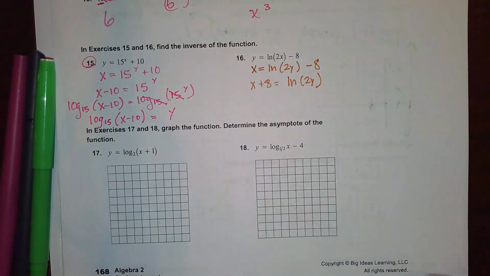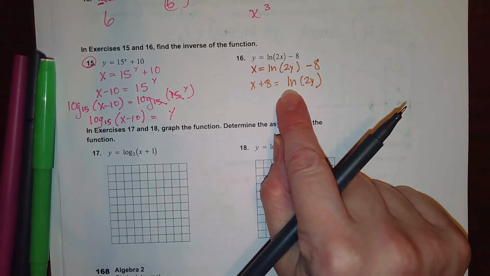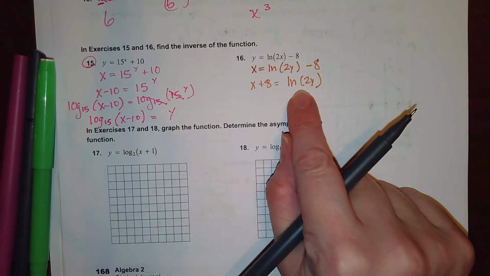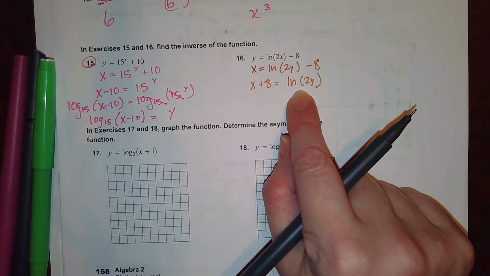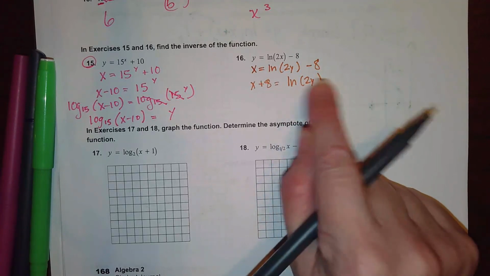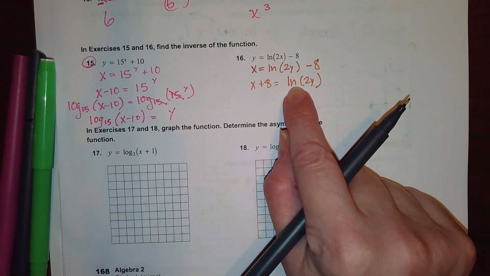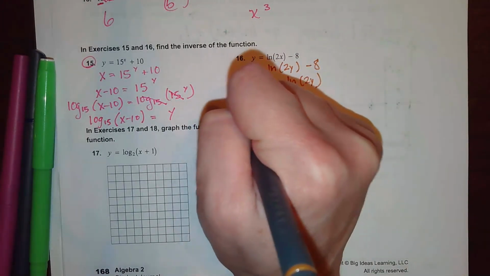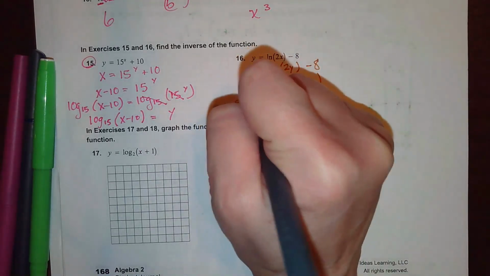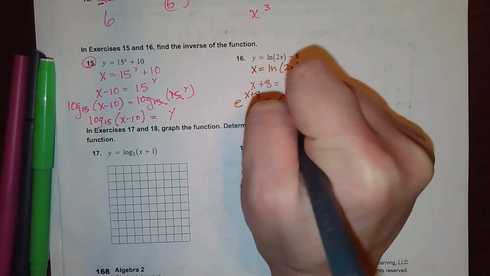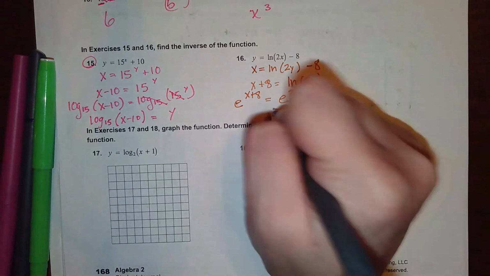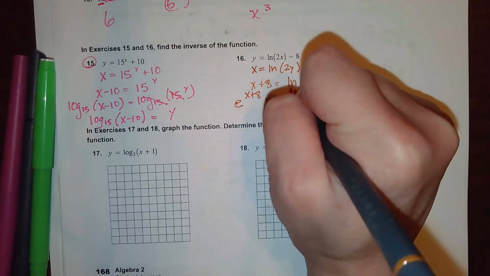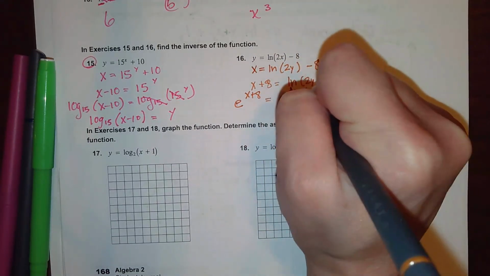Okay. So now you have to ask yourself, how do I get rid of a natural log? So this is a log with a base of e. The inverse of a log is always an exponential with the same base. So the inverse of a natural log would be an exponential with a base of e. Whoops. This should say natural log of 2y.